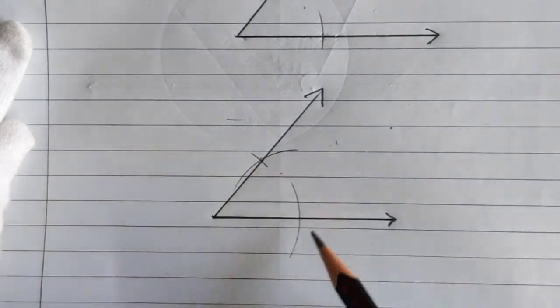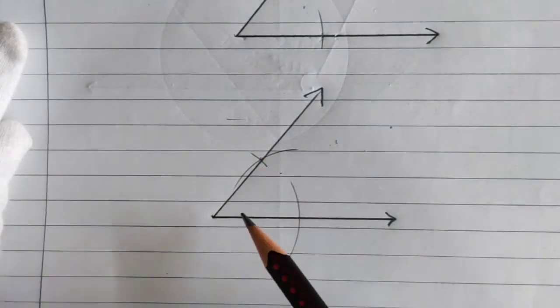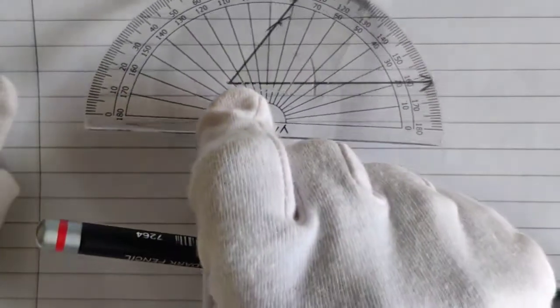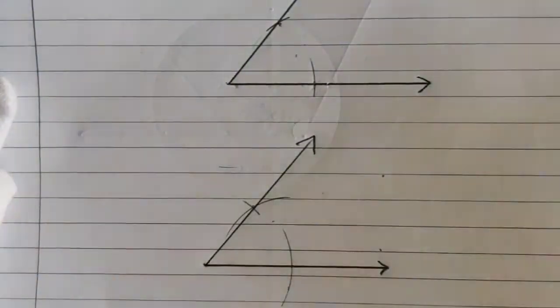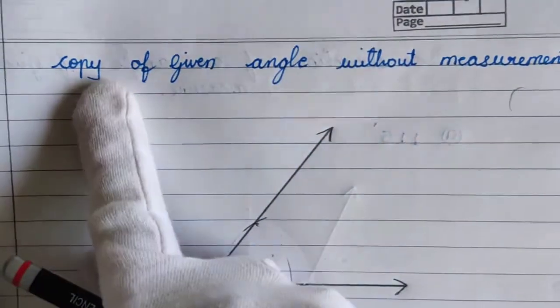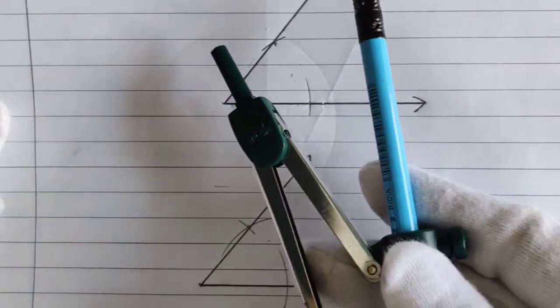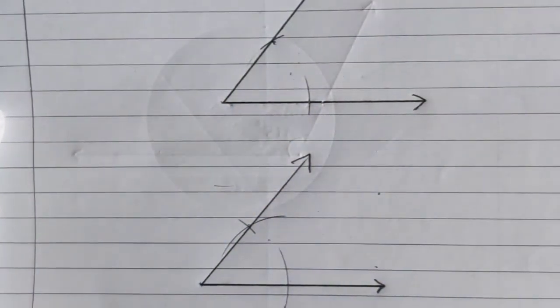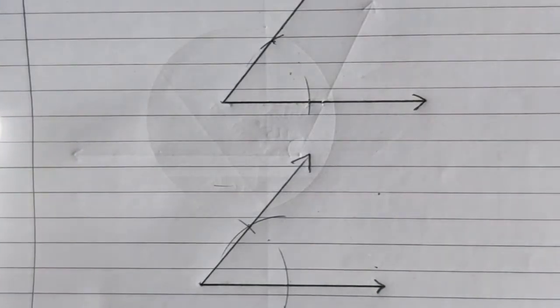The construction tells us whether the child has actually made use of the compass or has just copied with the help of the protractor, measured and drawn. So when a question tells you that you don't have to measure but you have to draw the exact copy, definitely we want you to make use of the compass and then draw the exact copy of the given angle. I hope students you have understood. Now let us move ahead.